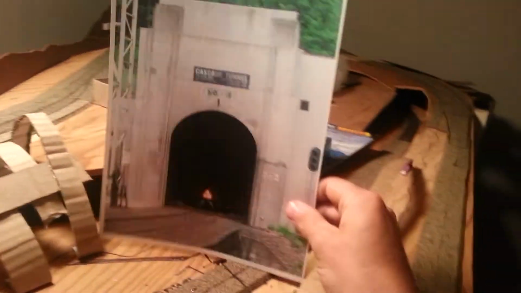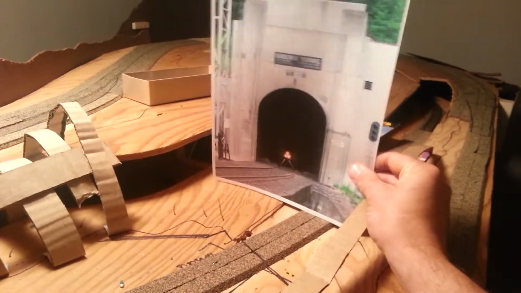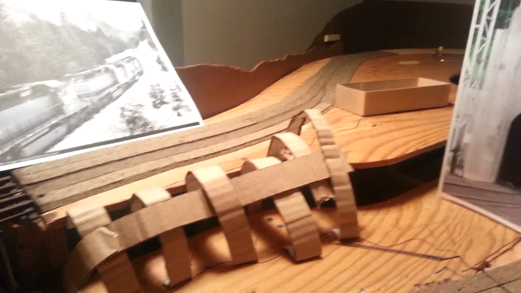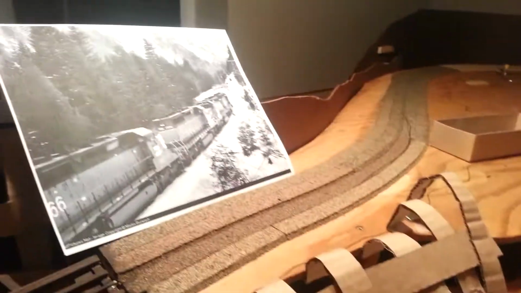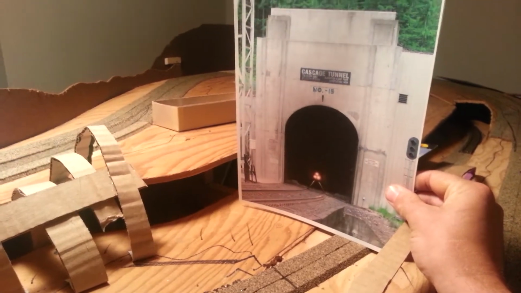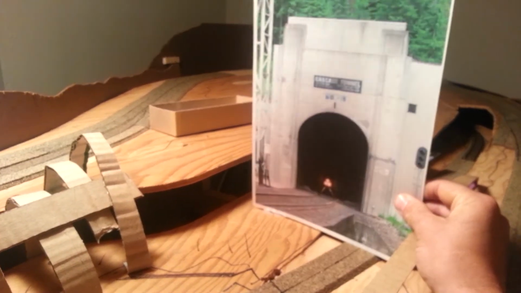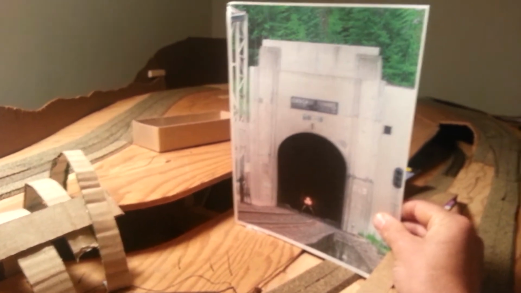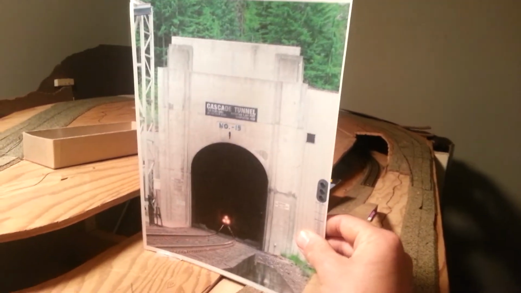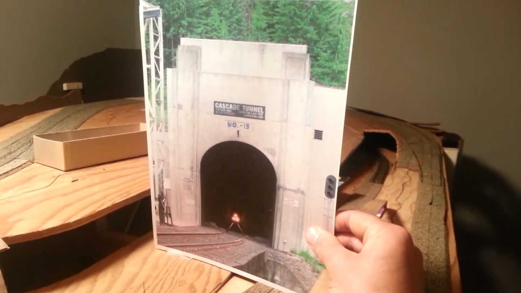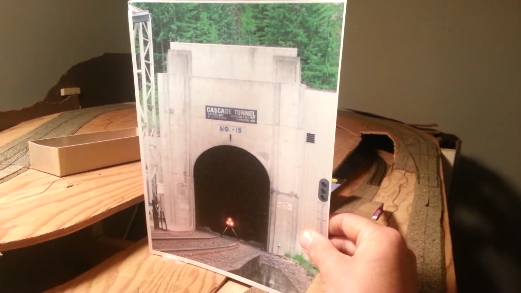So, there's that. And then I'm still debating on if I want to do the Cascade Tunnel right here, where you're going to have this scene kind of cover up over here, and then have the mountain kind of run into this scene. So I'm thinking Cascade Tunnel. I'm going to have to do some real modeling work and probably scratch build the tunnel entrance, but I think it'll be well worth it. So there's that for you.